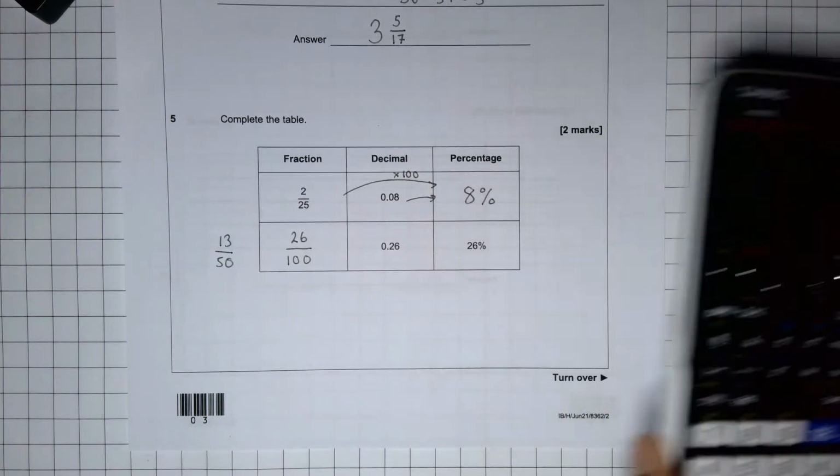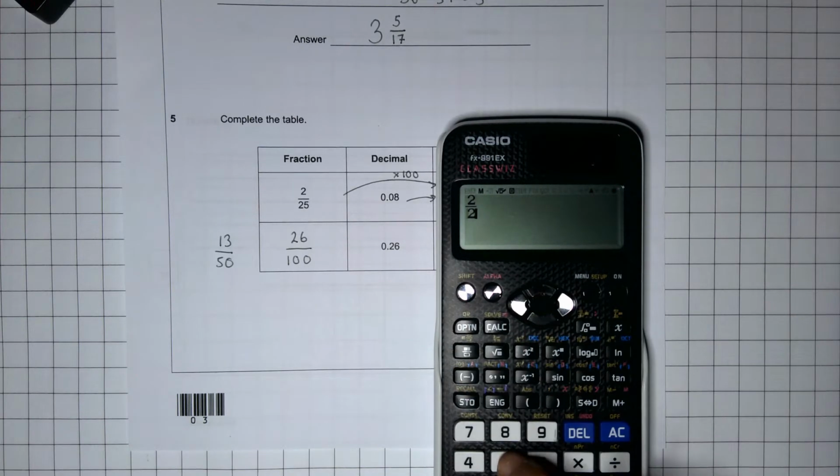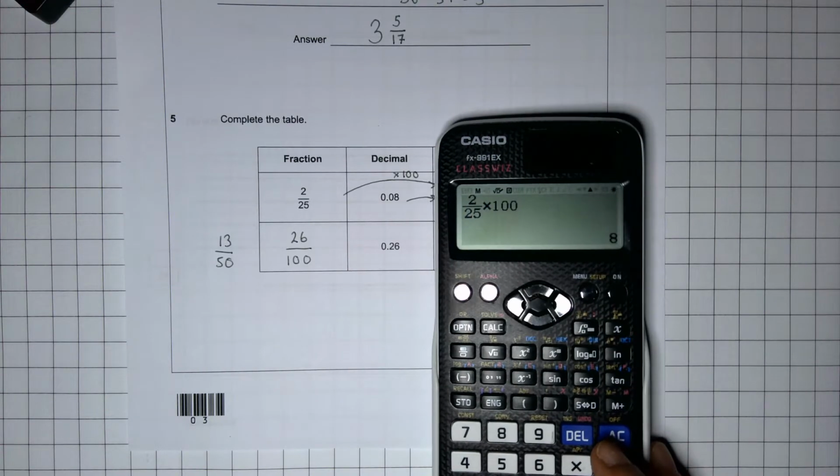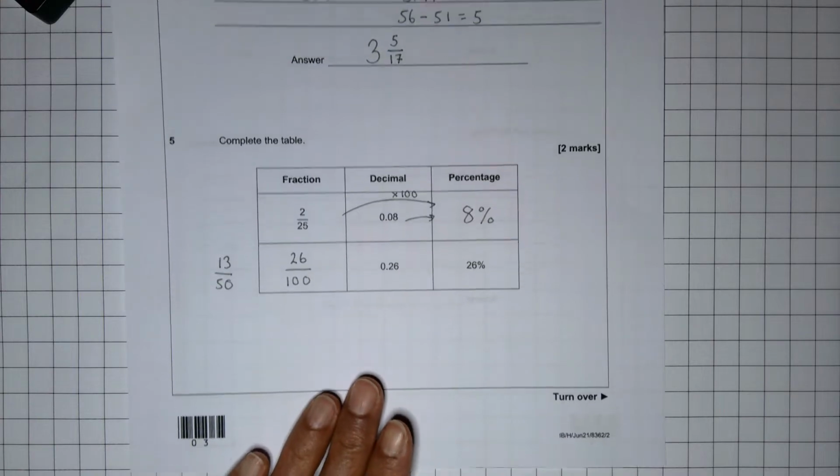To prove that it would have worked with the other one, if you take the fraction 2 out of 25 and multiply that by 100, it also ends up with 8. So that's just a method. Fractions and decimals to percentages, just multiply by 100, and that will always work. So we've done question 5, we're on to question 6.